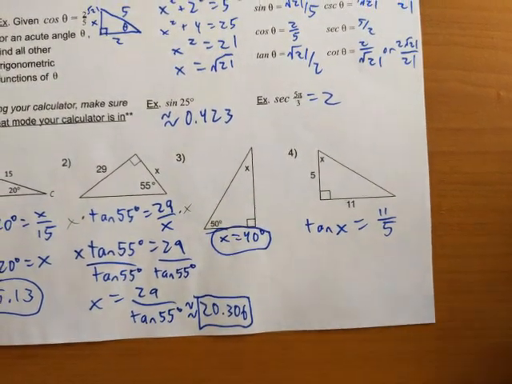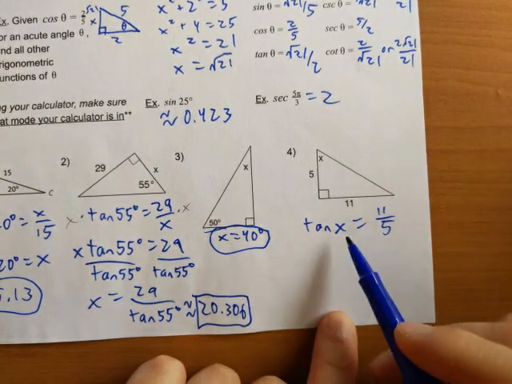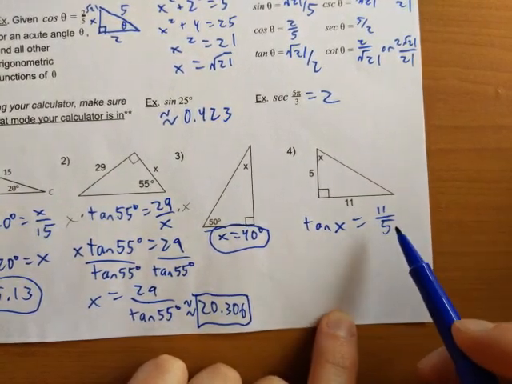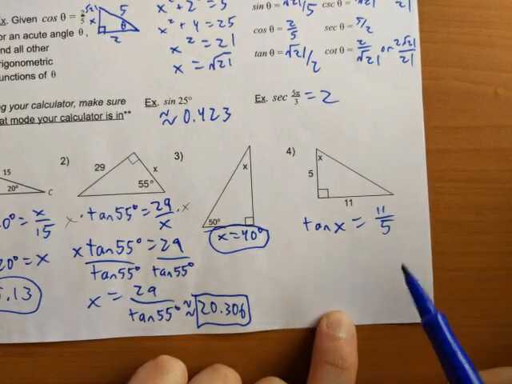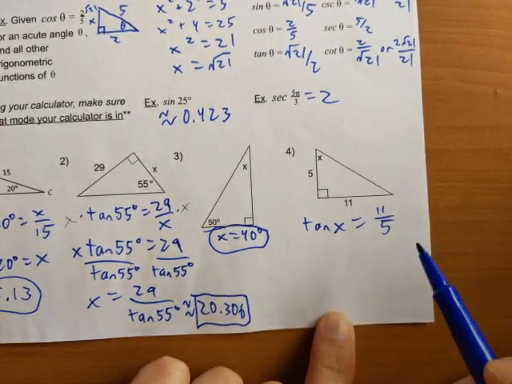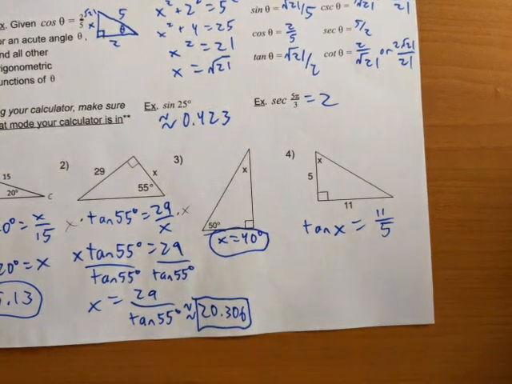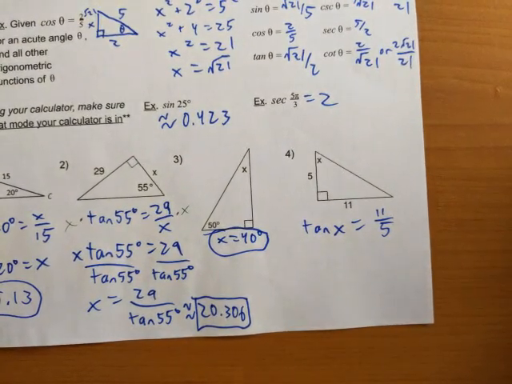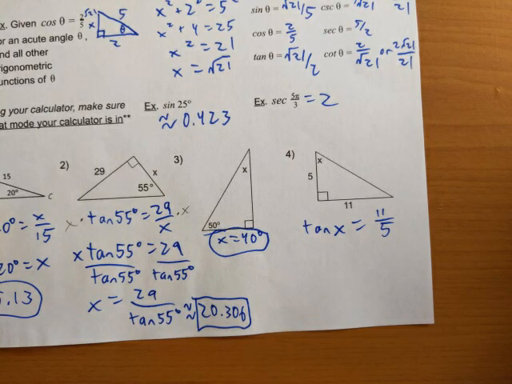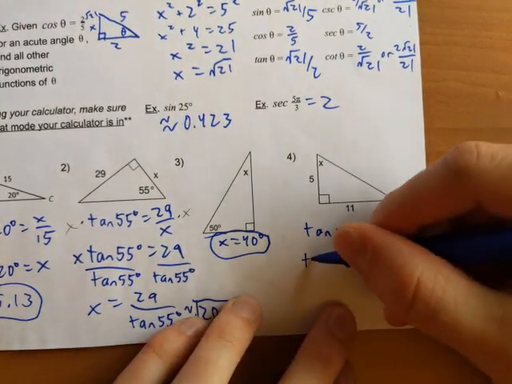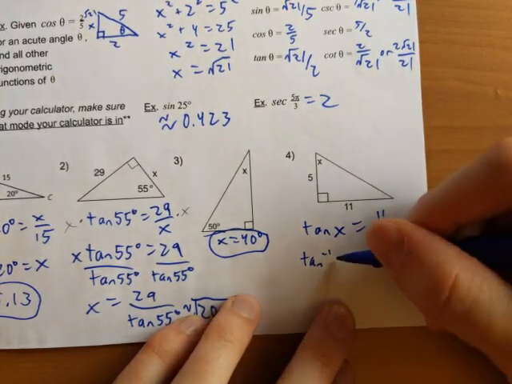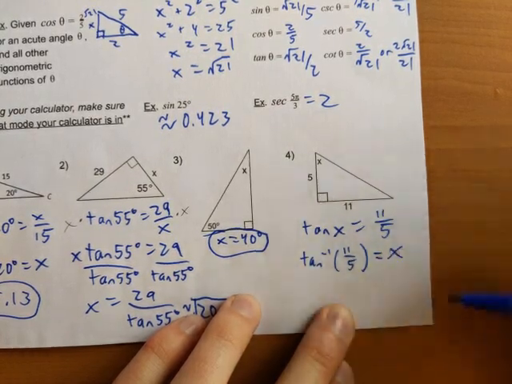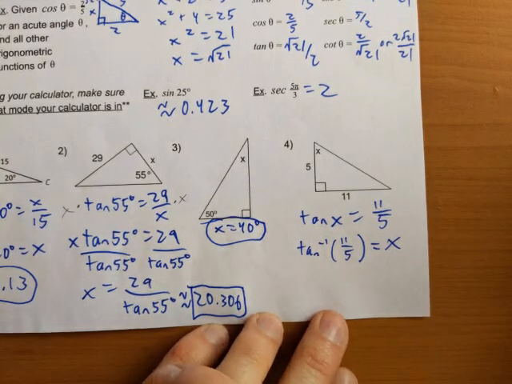What we actually want to do is switch the input and the output. Here we're inputting an angle and outputting a ratio of sides. We want to switch those. We want to input the ratio and output the angle. You might remember from the last half of the class, there's a type of function that does switch the input and the output, which are called inverse functions. So we've got tangent inverse, and now we can input the 11/5, and it will output the angle x.